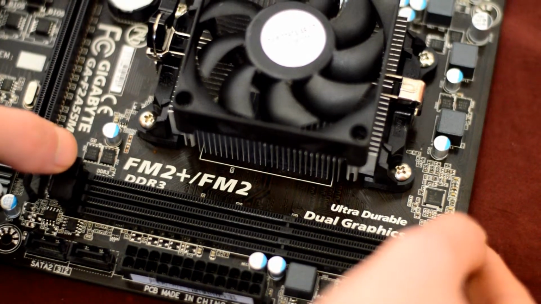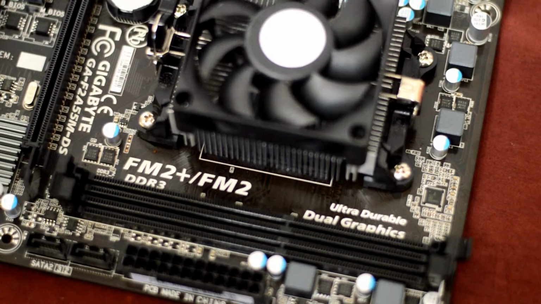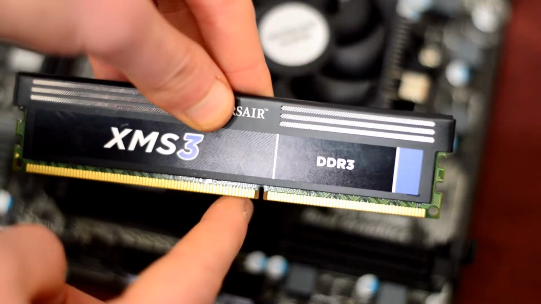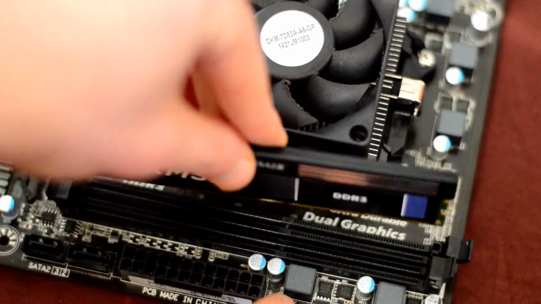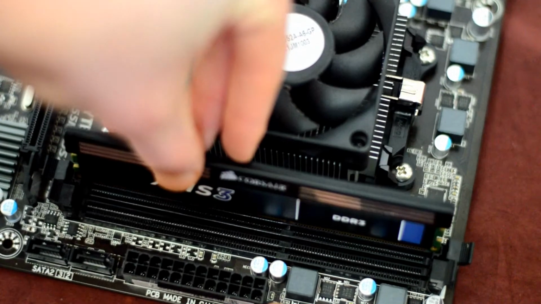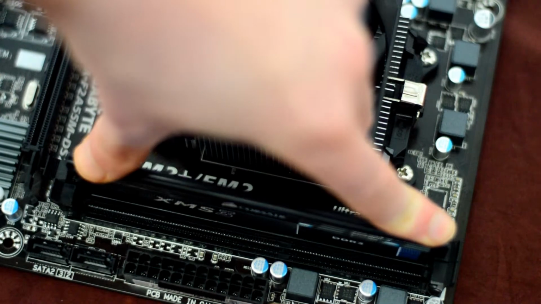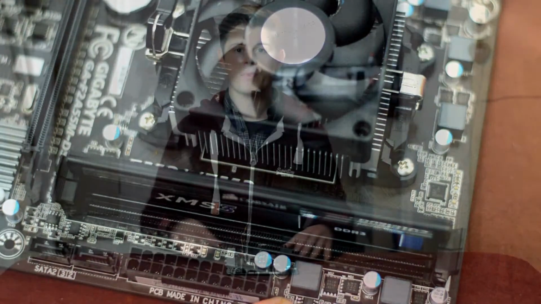To insert the RAM, all we have to do is open up these clips on either side of the socket, make sure that the notch is aligned with the slot on the motherboard, and then just firmly push down. It should go in, and then you'll hear both clips snap.